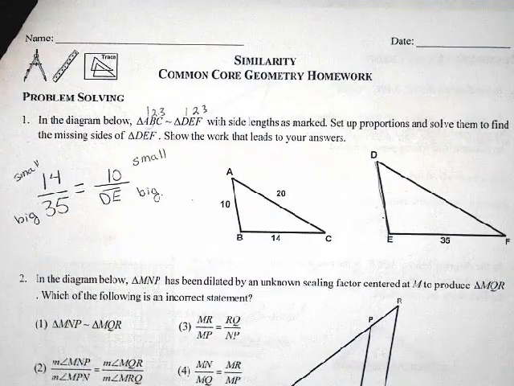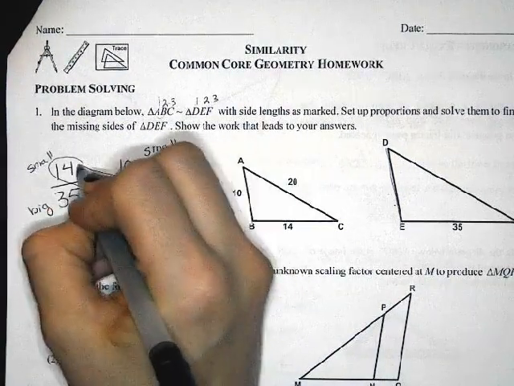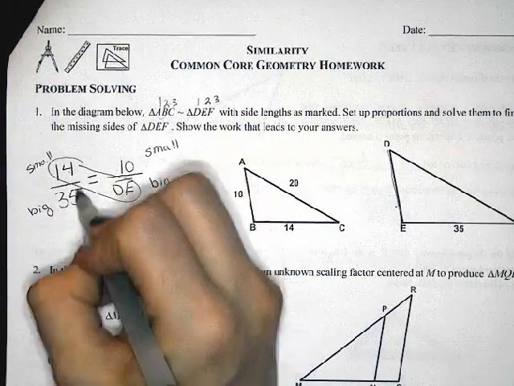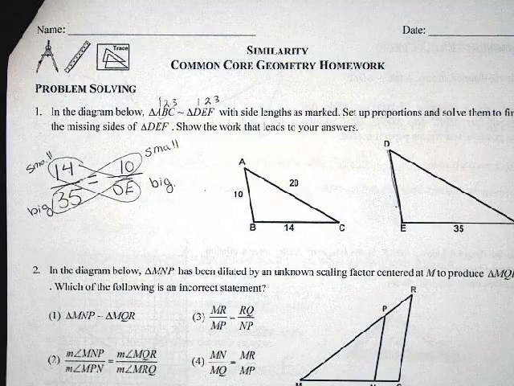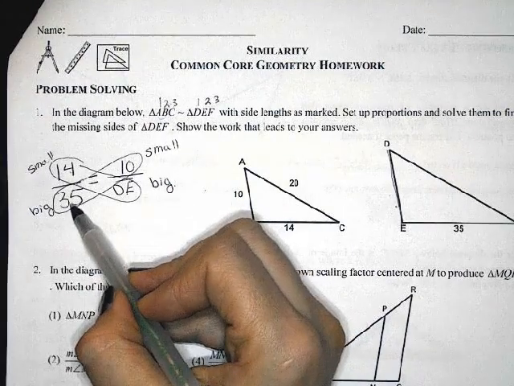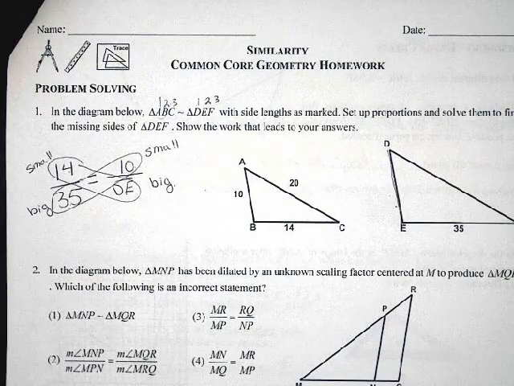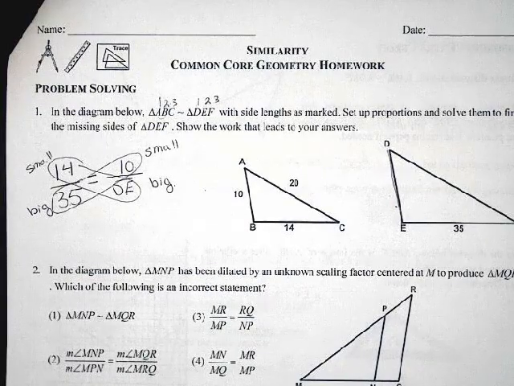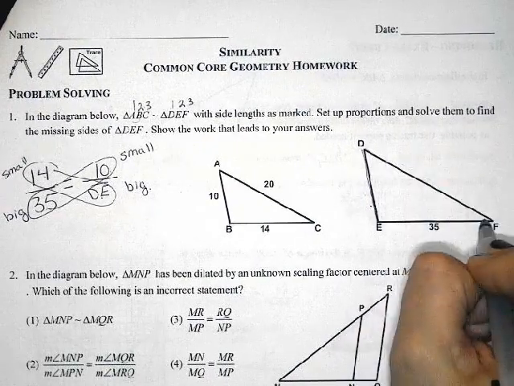From here, you should be able to solve it. I'll make it a little bit more obvious. You cross multiply here. 14 DE will equal 350. That's what you get when you do 35 times 10. And then you should be able to solve that to find the missing side for DE. Now, I would do the same thing to figure out DF.